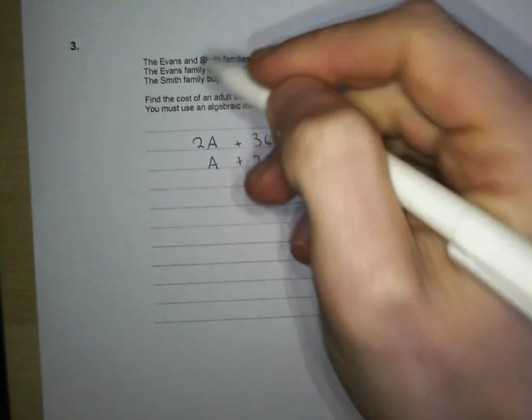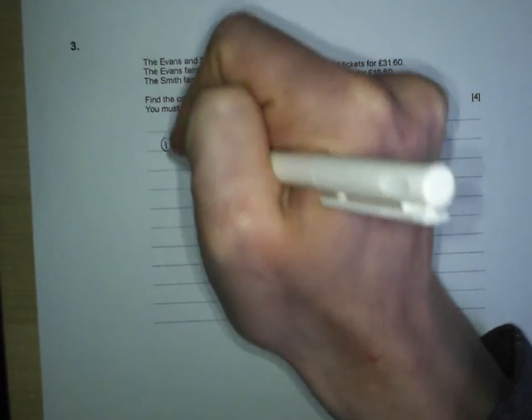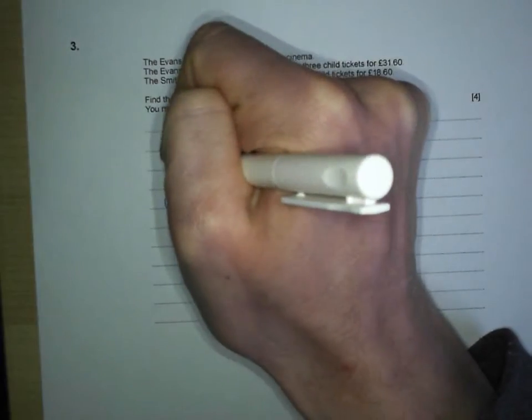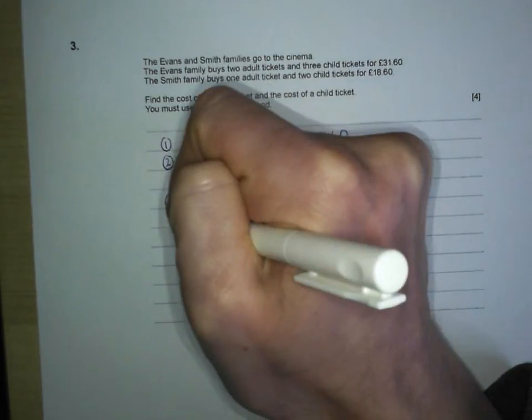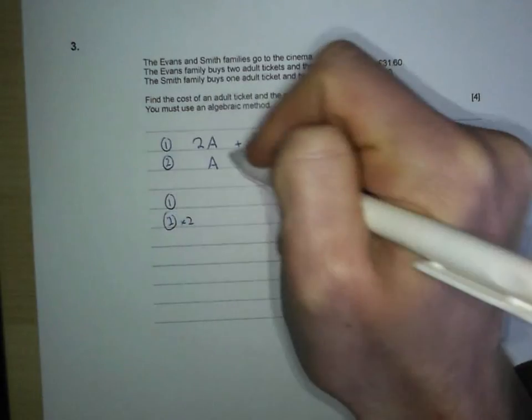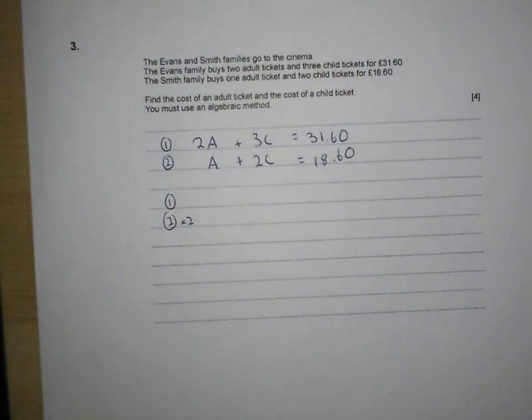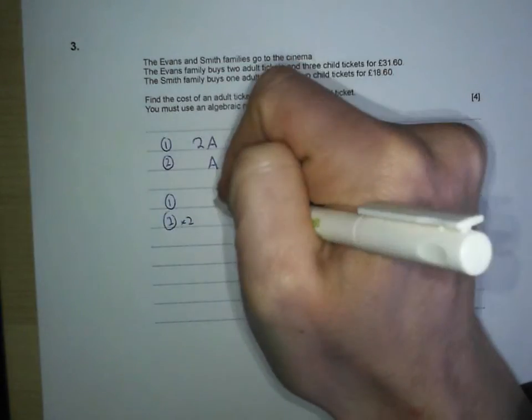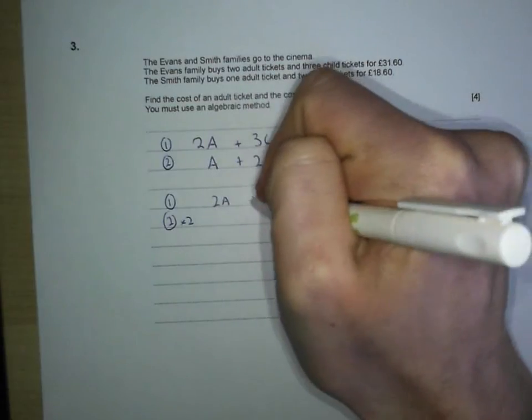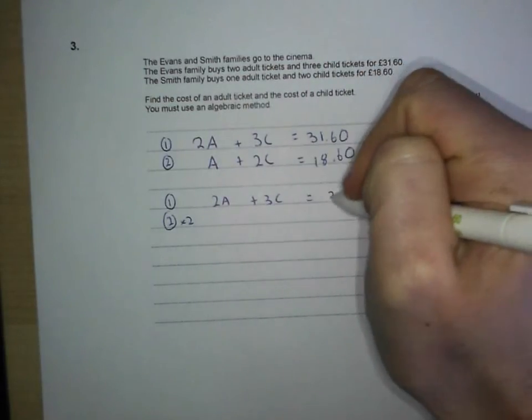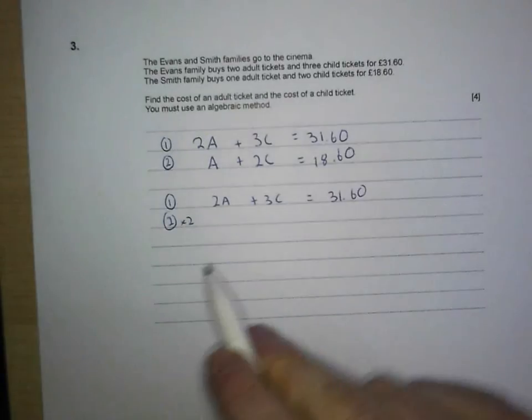Well, this is going to be quite a nice one actually, because equation 1 I can leave exactly as it is, and equation 2, if I take equation 2 and times it by 2, I think I'm going to get the same number of adult tickets as I've got in equation 1. So I'm laughing. I'm going to just leave equation 1 as it is. I always like to just write it out so it's all nice and neat. And then take equation 2 and double it.